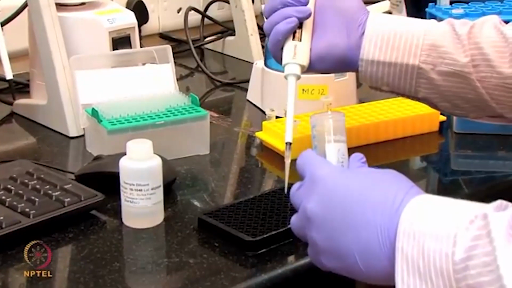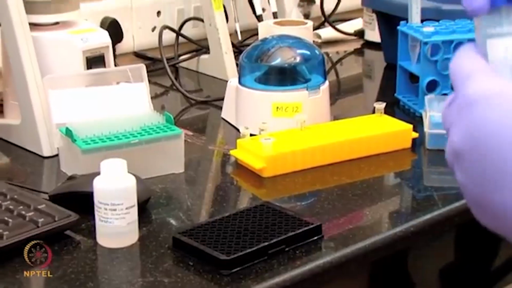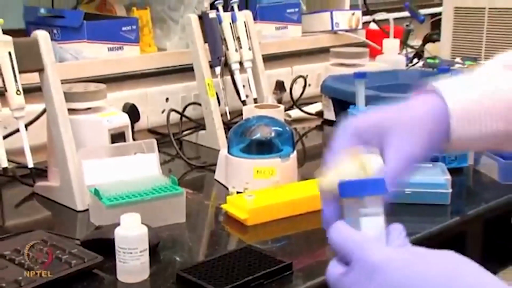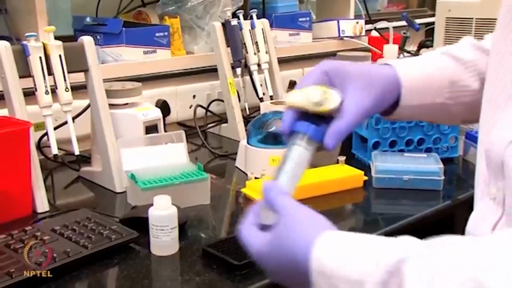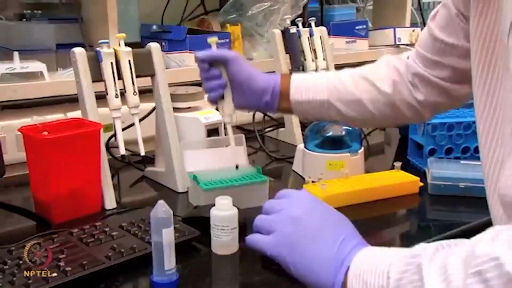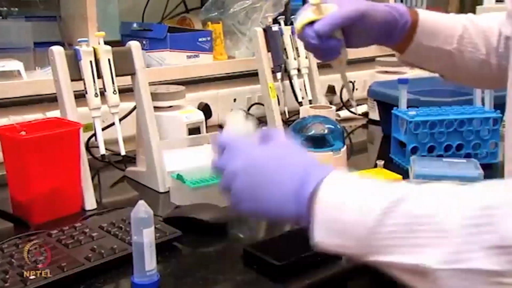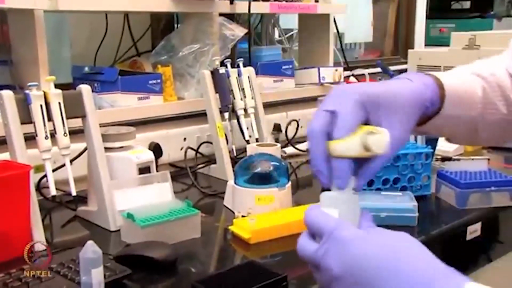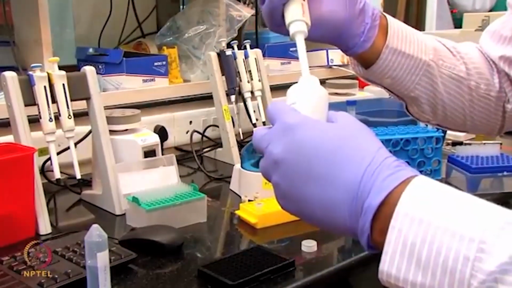The bound apolipoprotein will be washed off when the sensor dips into this acidic buffer. We also have to place one more, which we call the neutral buffer. That is the PBST buffer. I'm going to place this one at A12 and B12.